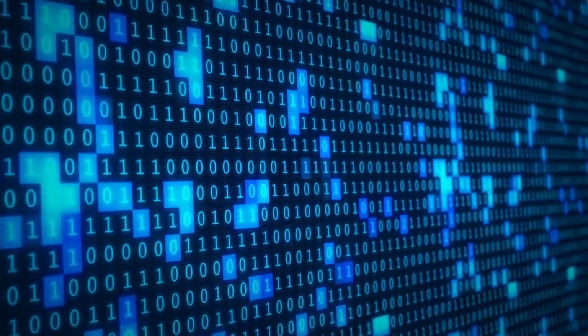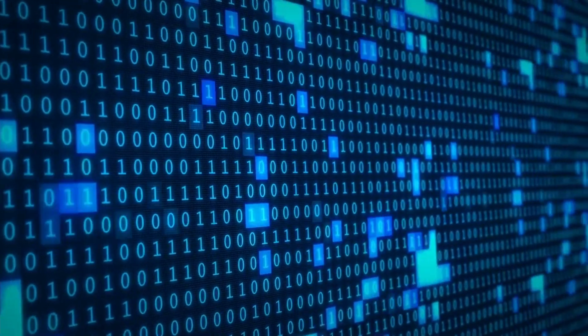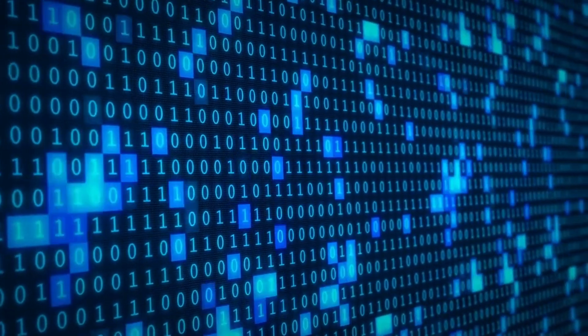Have you ever seen anything like this before? Have you seen something like this before? This is how computers operate. This is the only way computers operate.